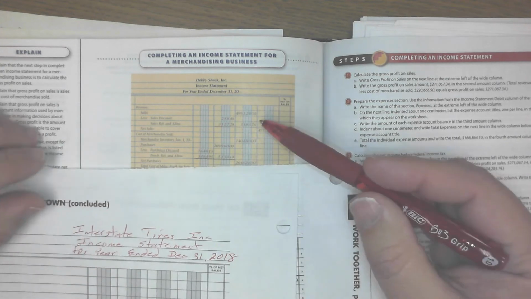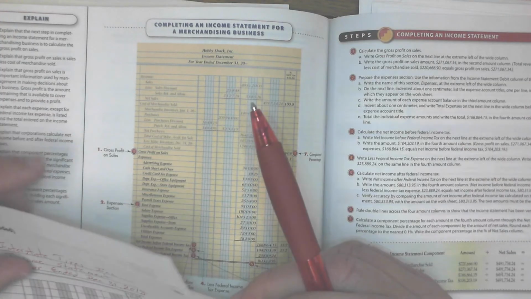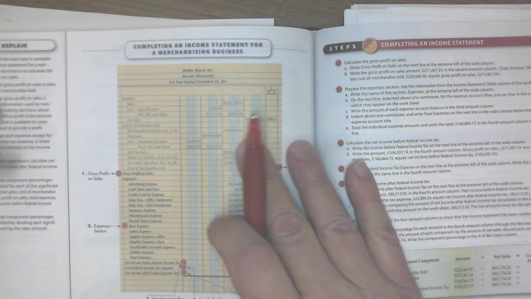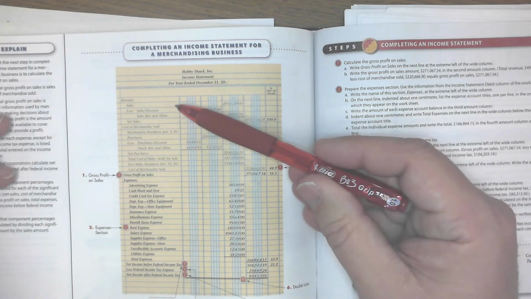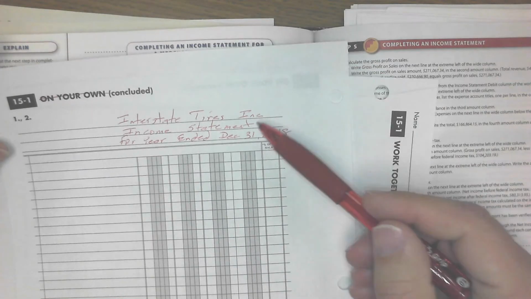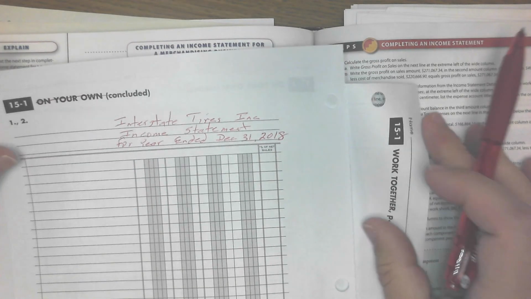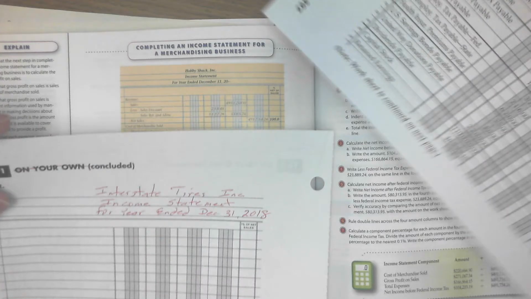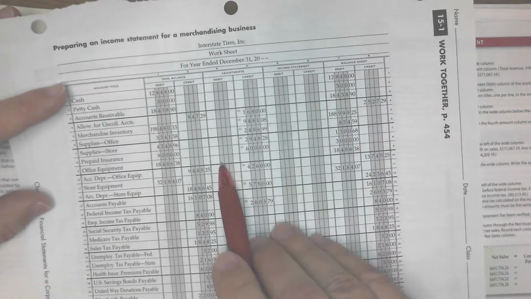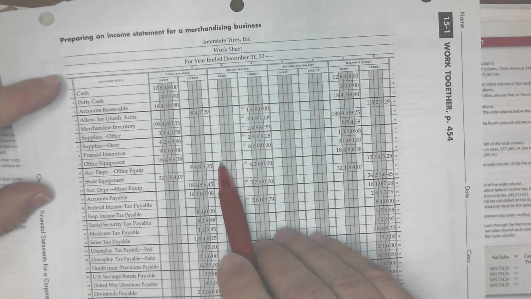But I'm just going to go back to the example that's on page 452 in the book, and I'm just going to fill out this income statement the same way for Interstate Tires. Obviously I'm not going to use the information that's in the book, I'm just going to get the corresponding information from the worksheet.